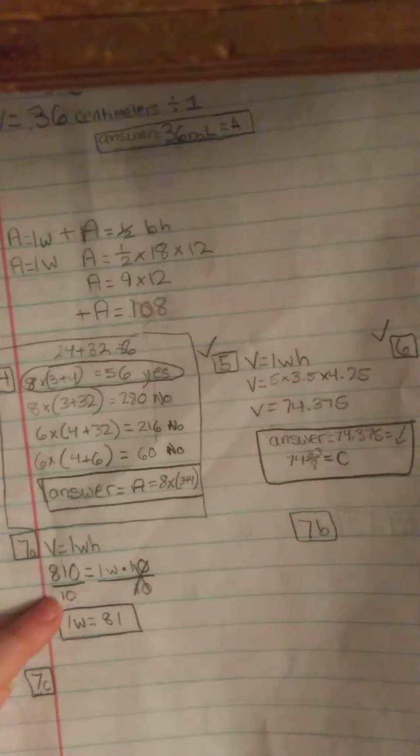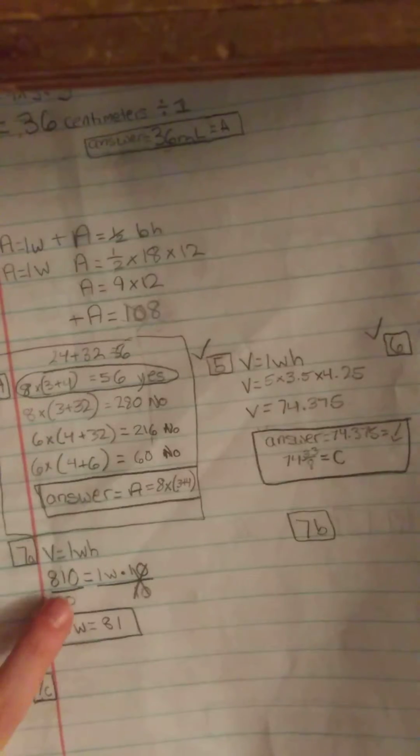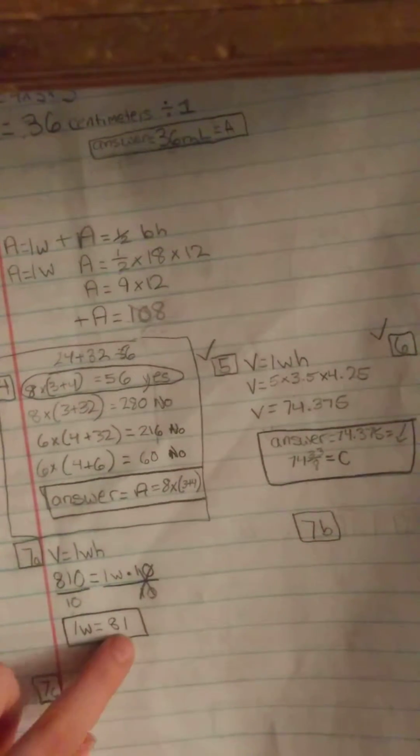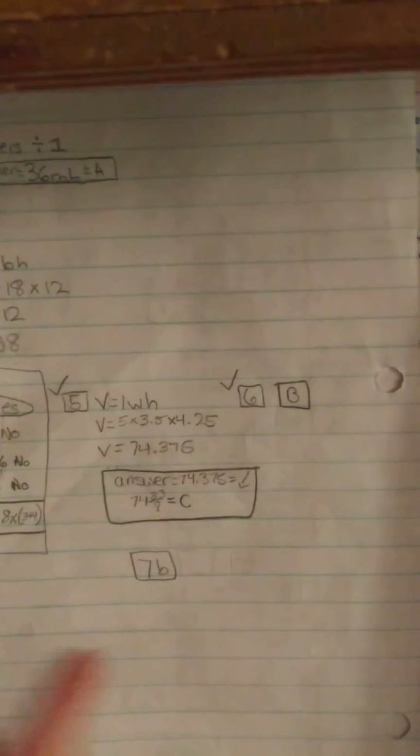810 over 10, 810 divided by 10, LW equals 81. Yep. 7b. Draw a net of the box. So we're going to just draw a net of the box.